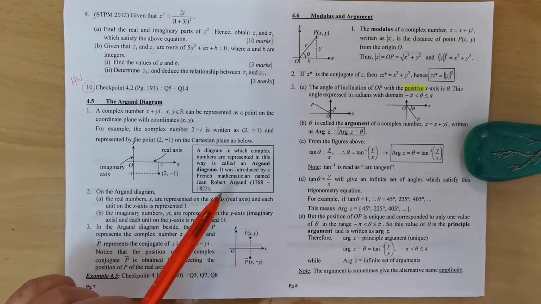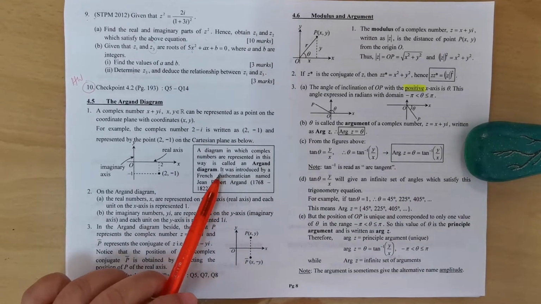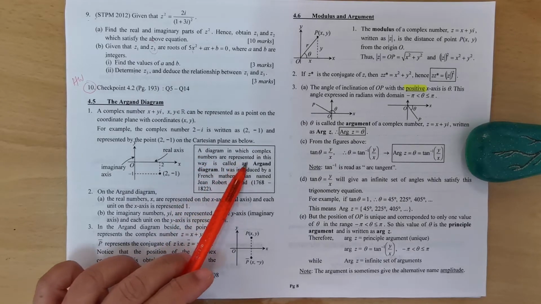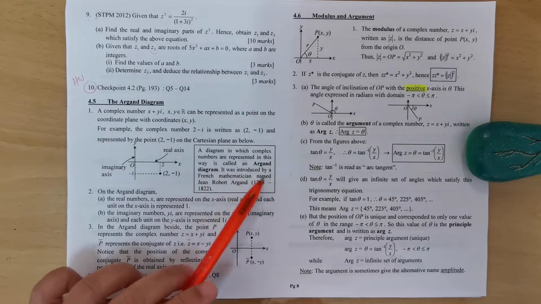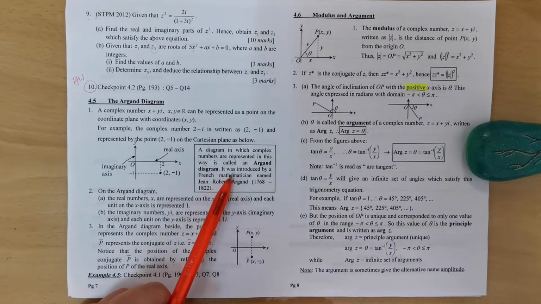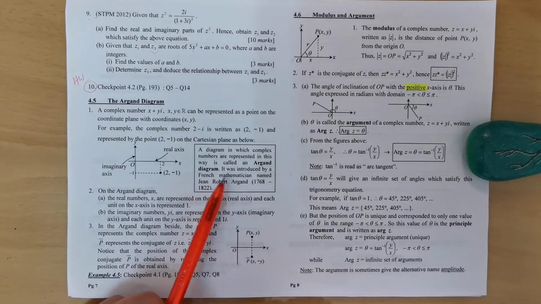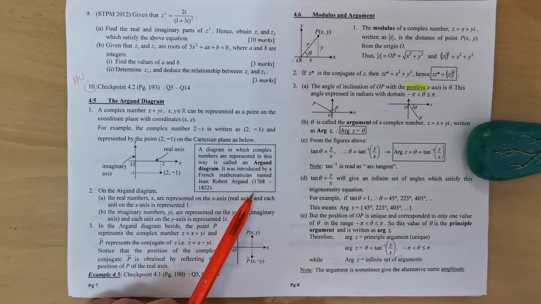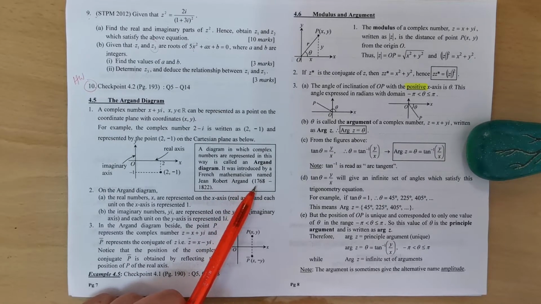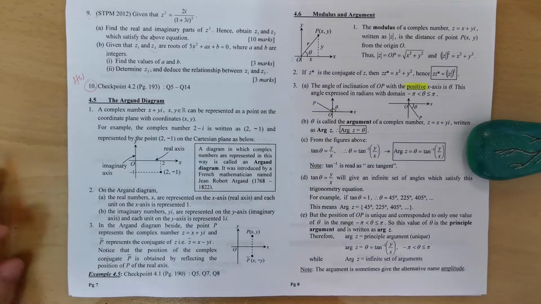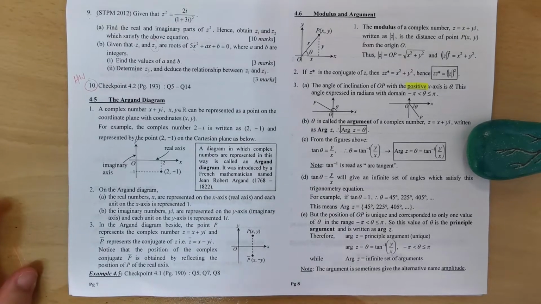All right, so here is some history about this Argand diagram. A diagram in which the complex numbers are represented in this way is called an Argand diagram. It was introduced by a French mathematician named Jean-Robert Argand. So it's named after the mathematician who lived from 1768 to 1822. Not a long life, 50 something. Okay, so this is the Argand diagram.